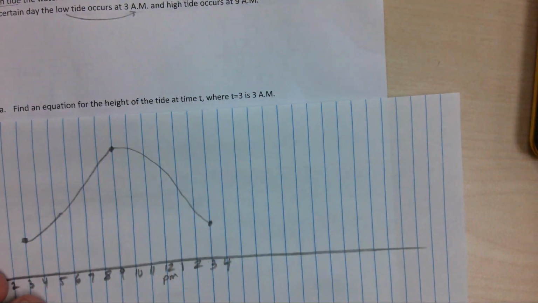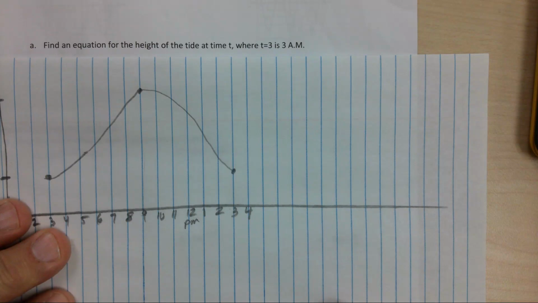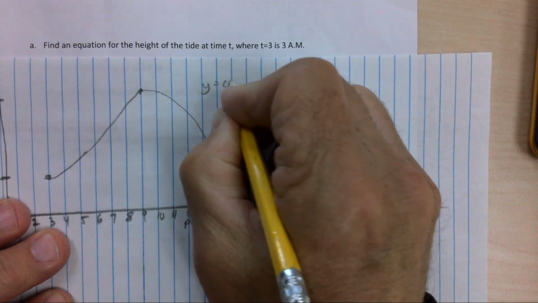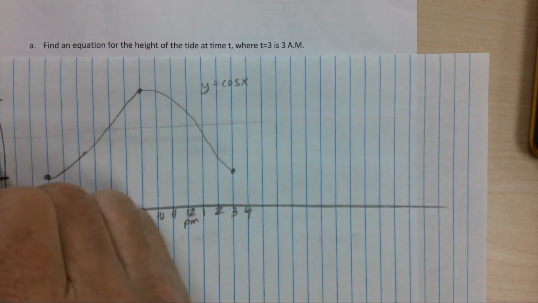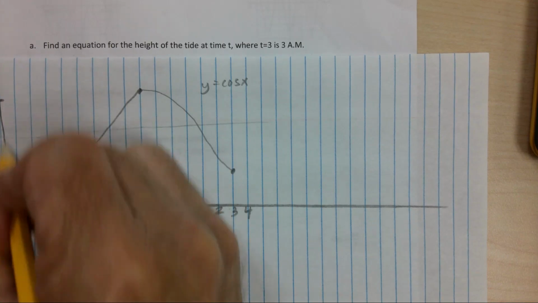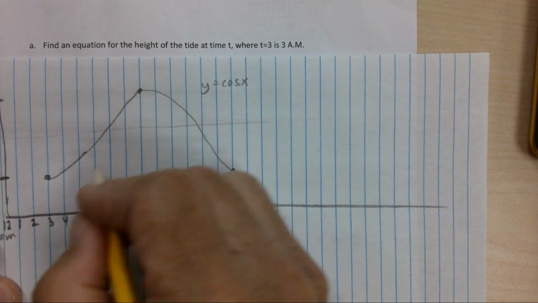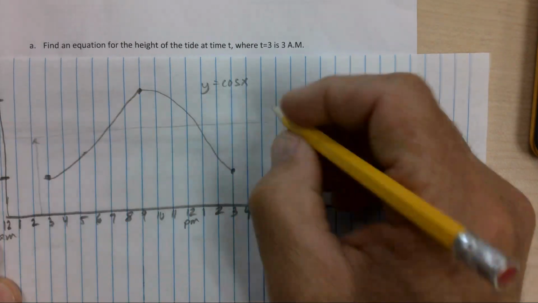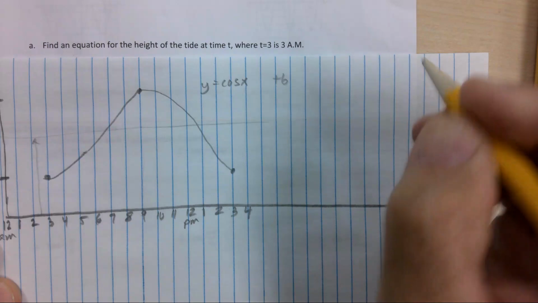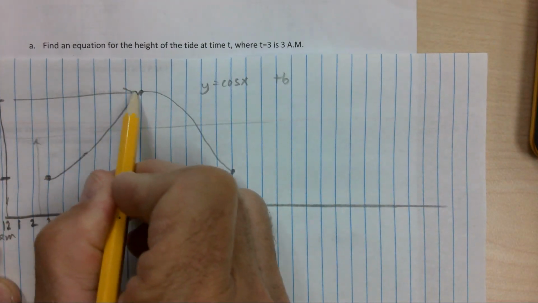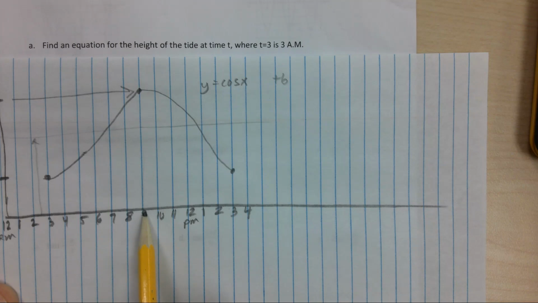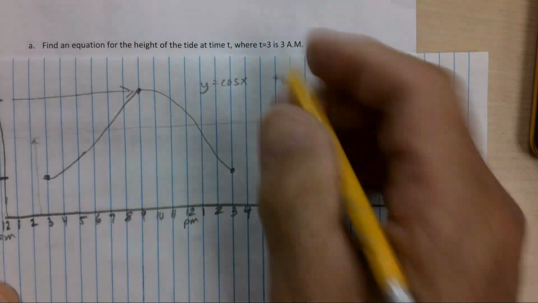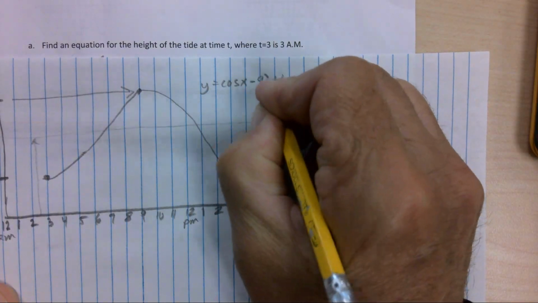They're asking us to find the equation now on letter A. So I'm going to build off y equals cosine. Well, if I draw the midline in here, I know that that's 6 because that's halfway between 3 and 9, which means this has been lifted up 6. So I know it's going to be a plus 6 somewhere. I also know it's been shifted to the right a total of 9 hours. So at 9 a.m. is when it reaches the high point. So that'd be x minus 9.